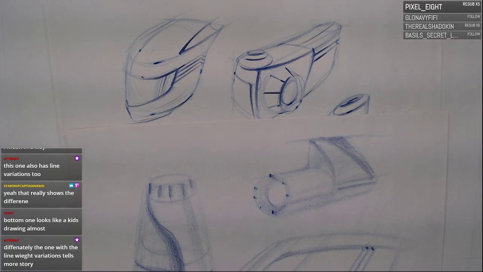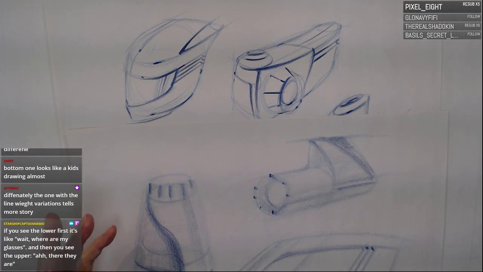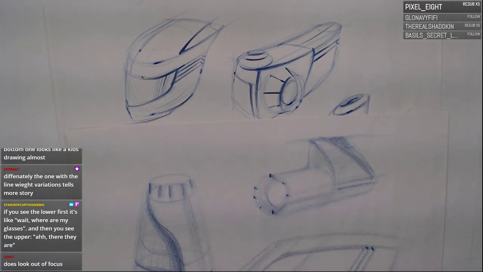Your reputation will precede you because you'll have a presence in the marketplace. Hey, have you seen this guy's sketches? You see his sketches. What do you see in his final work? It's absolutely amazing. If you see the lower first, it's like, wait, where are my glasses? And then you see the upper. Ah, there. Yeah, good point. Excellent point, Nemo. Yeah, this is again a good analogy here. Thank you very much. Does look out of focus.